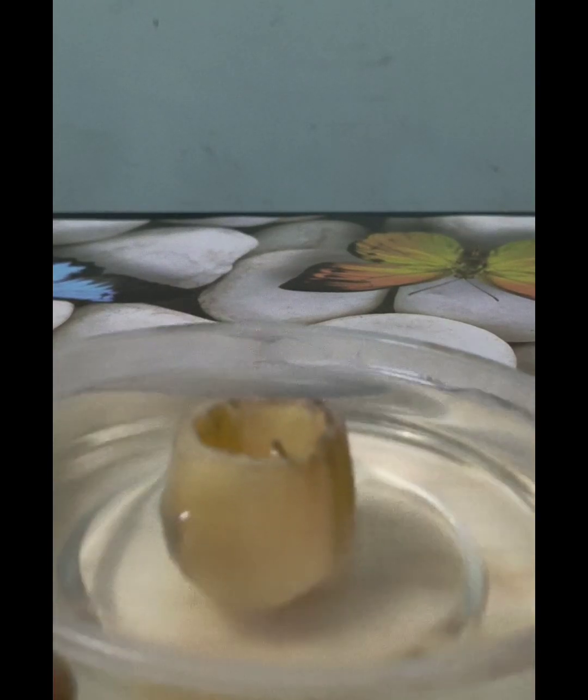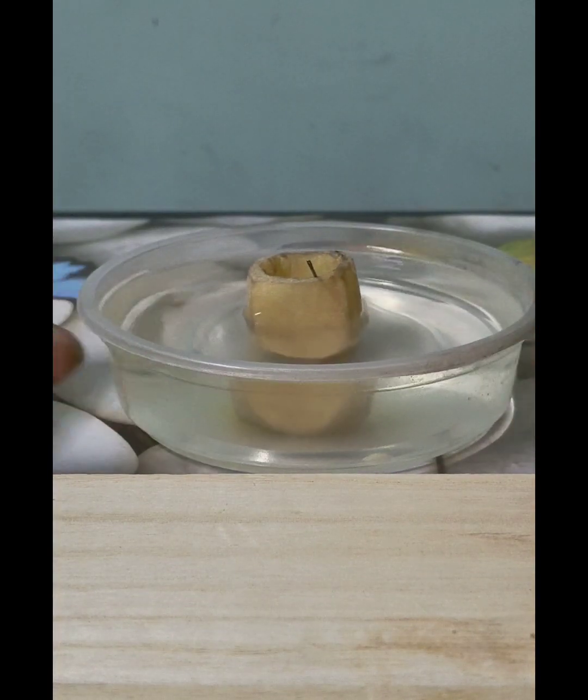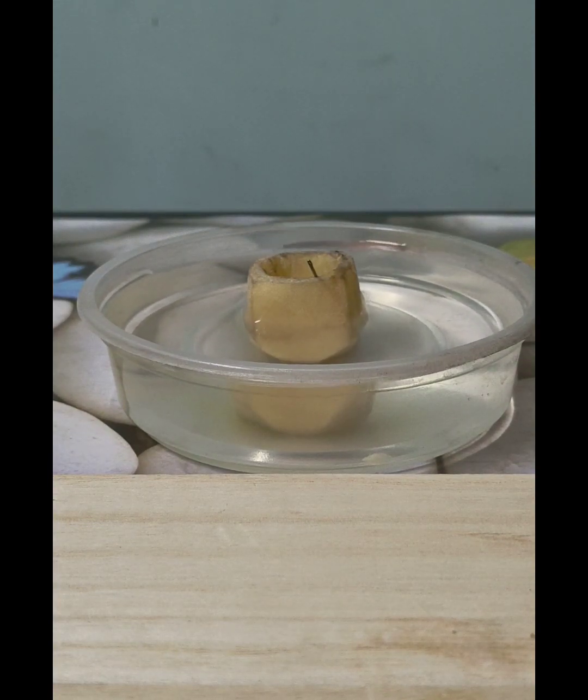Whereas the petri dish that we have kept the potato cube in has a low concentration of the solute, or we can say it is pure water. Either you use pure water or you can use a dilute solution where solute concentration is less. Now what will happen?